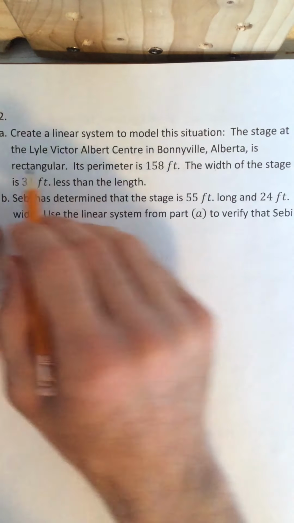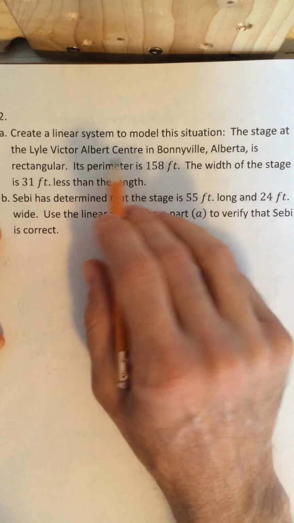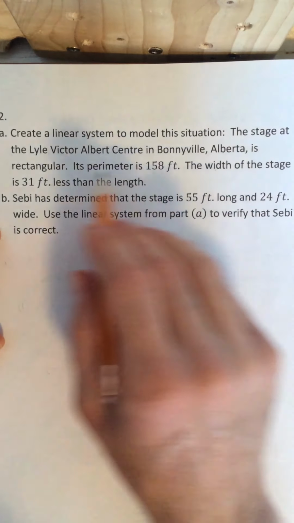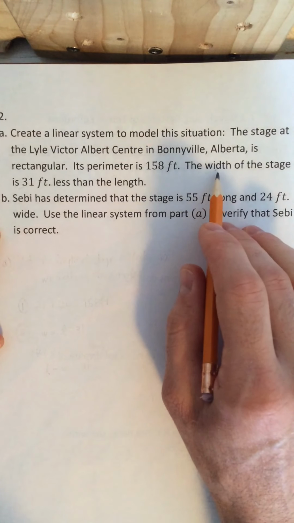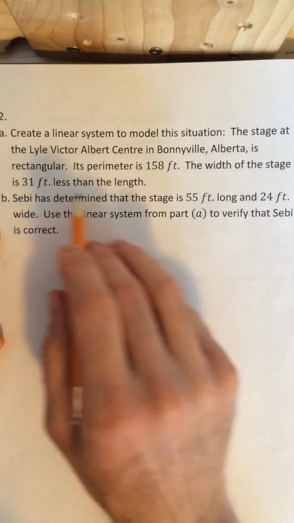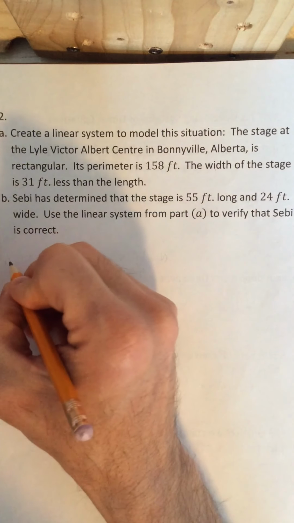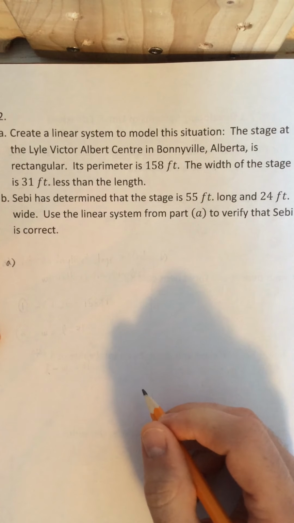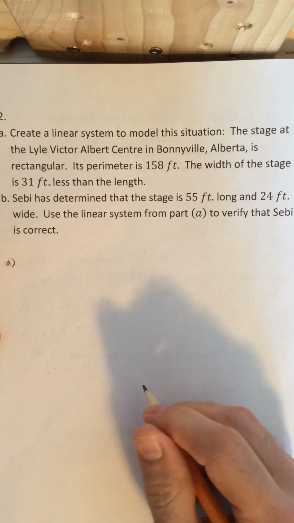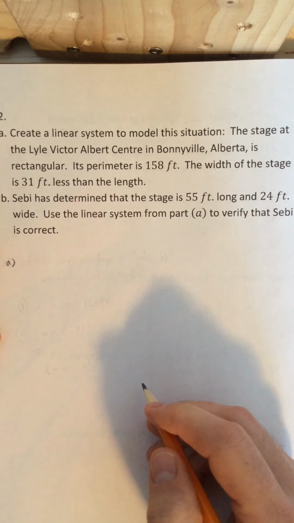So the stage at the Lyle Victor Albert Center in Bonnyville, Alberta is rectangular. Its perimeter is 158 feet, and the width of the stage is 31 feet less than the length. So in terms of A, what we're going to do is create 2 equations. Now the first thing we need to do is write a let statement to represent the unknown variables.